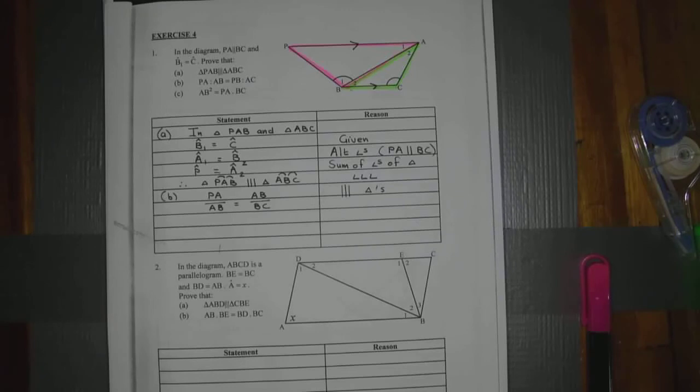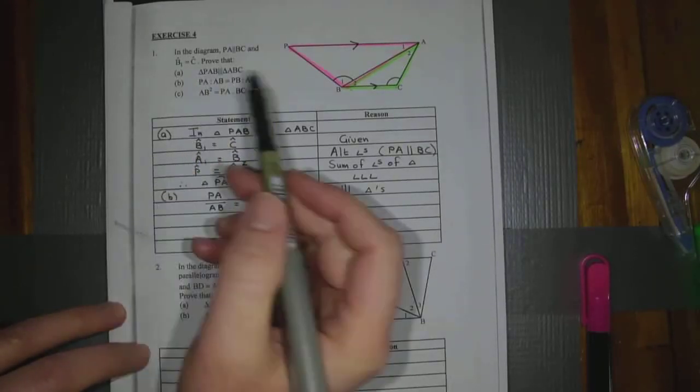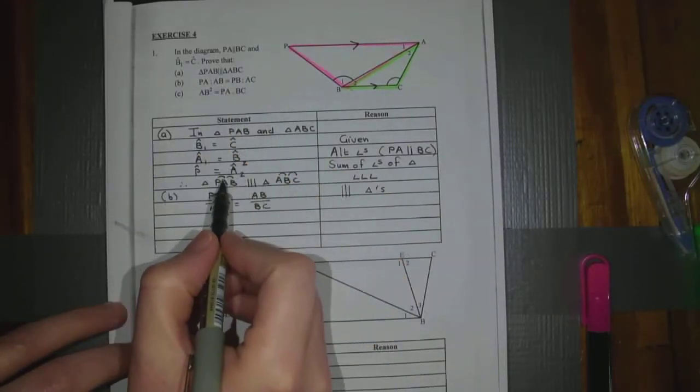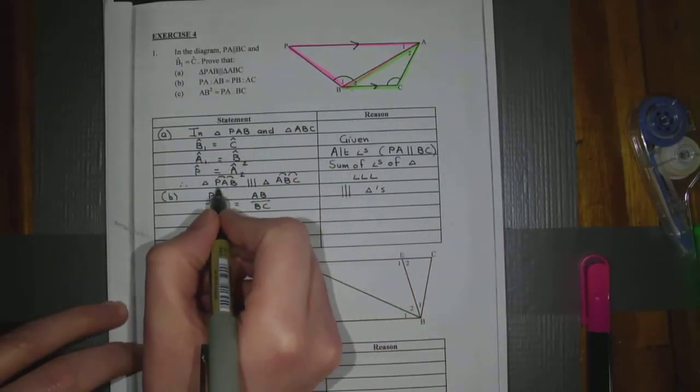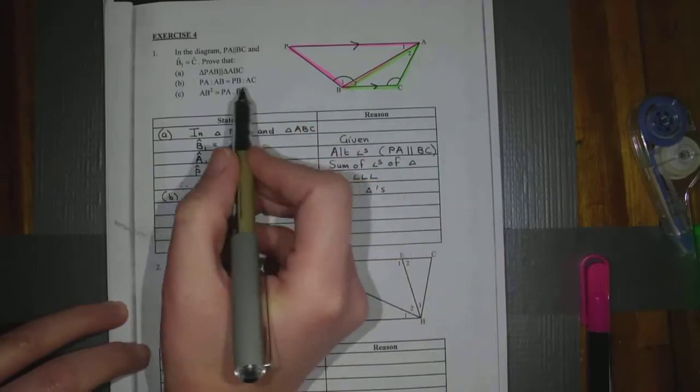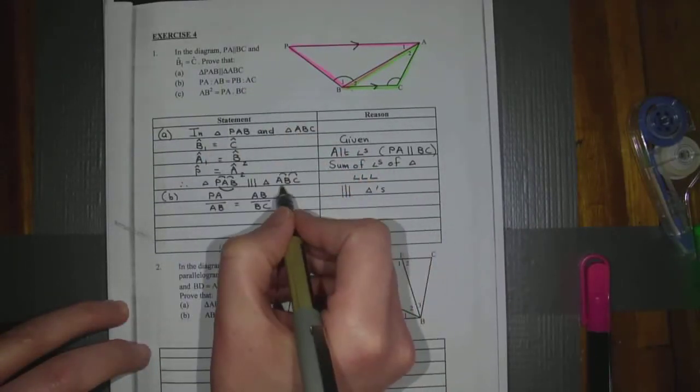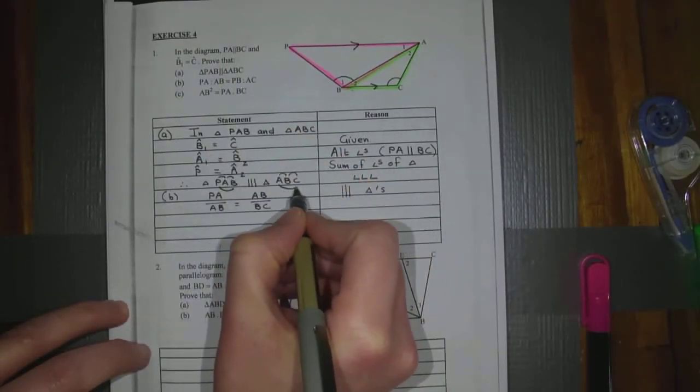Okay, let's look at it like this. I've got PA over there, I've got AB over there. So I've done them like that. Then I want PB, so PB is over there. And then I want AC, AC is over there. Can you see that?